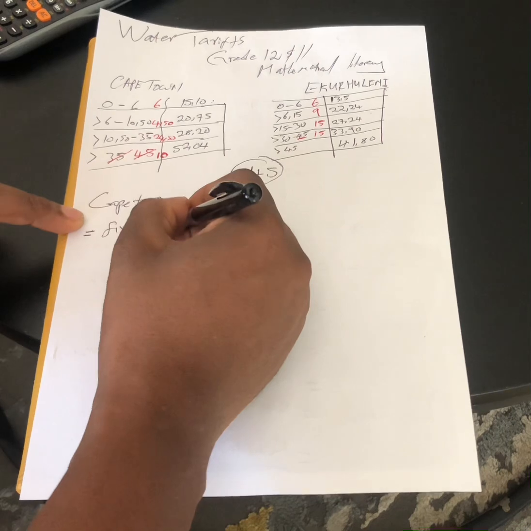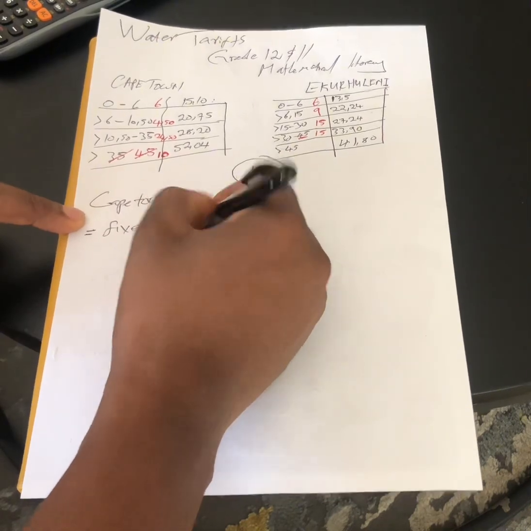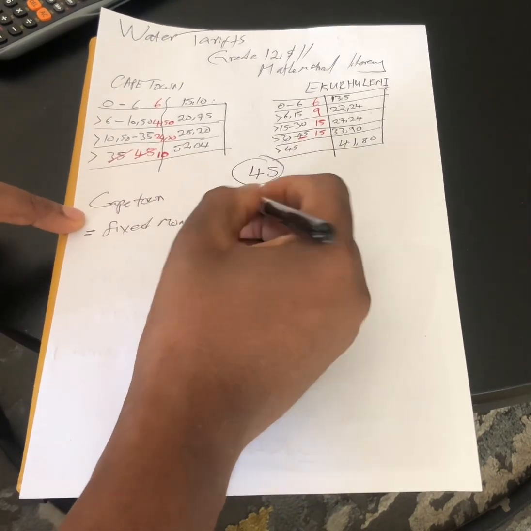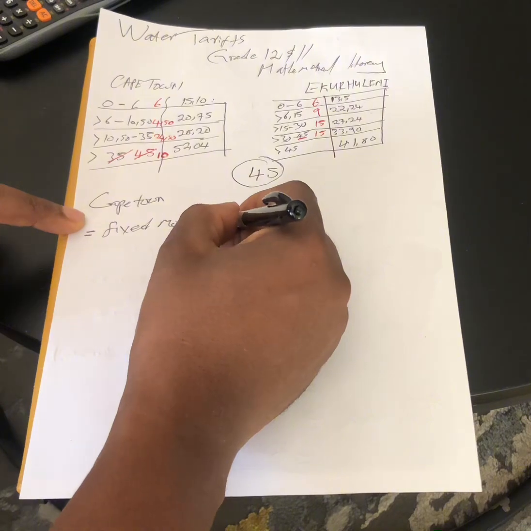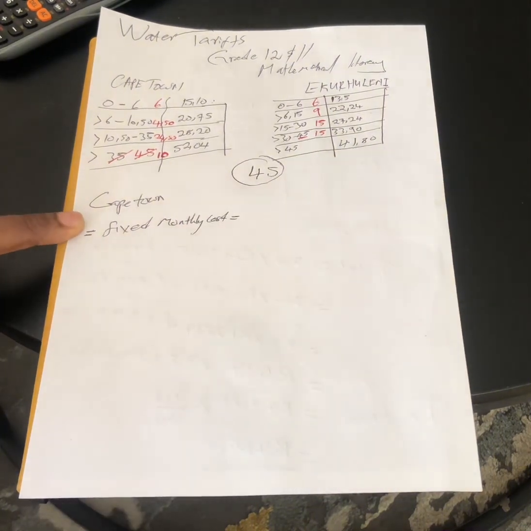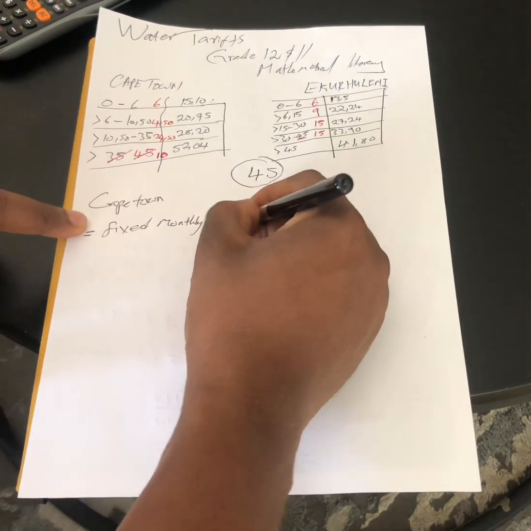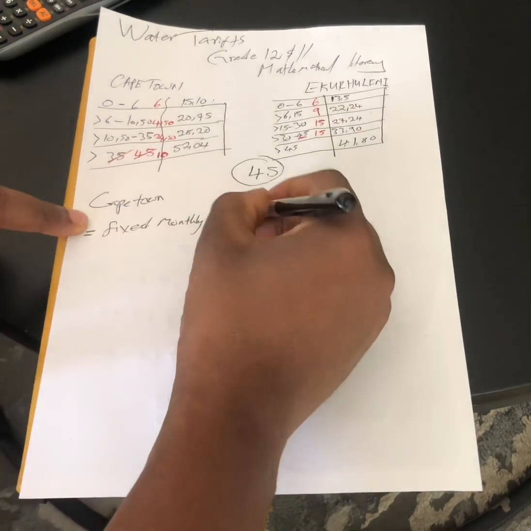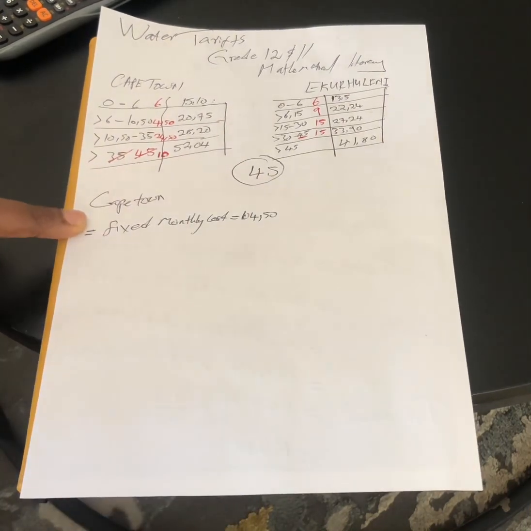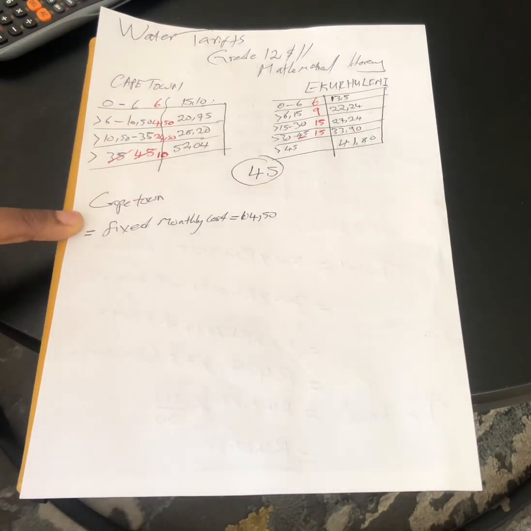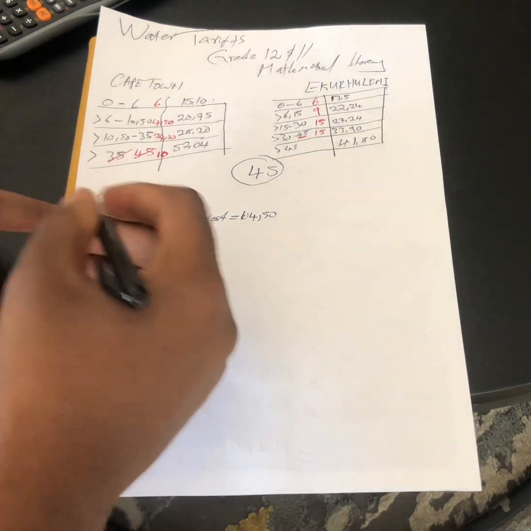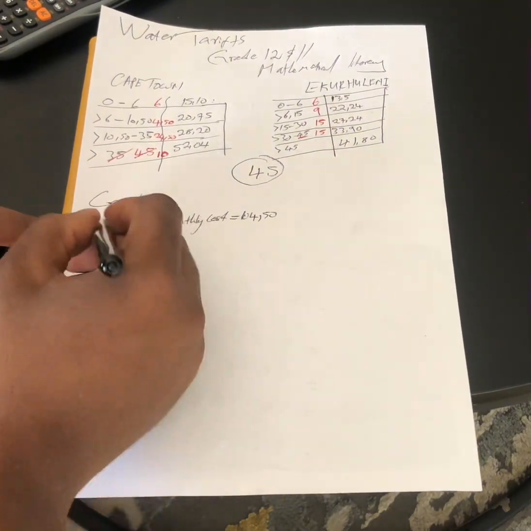Fixed monthly cost of how much? 104,50. Don't forget that. Everything is in rands. Then now, that's where we are going to begin with our difference multiplied by price.